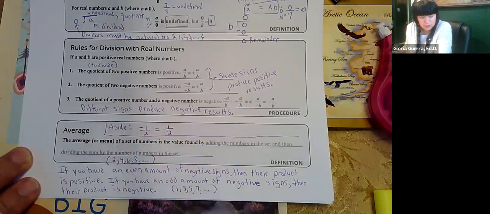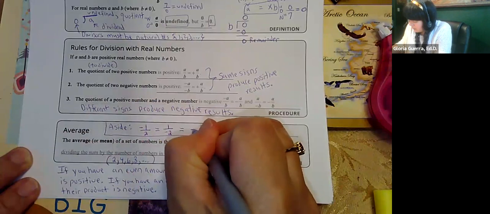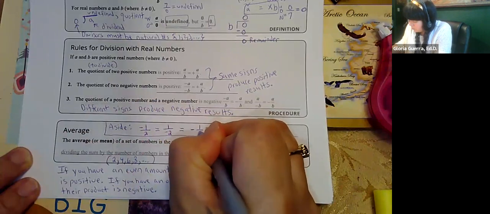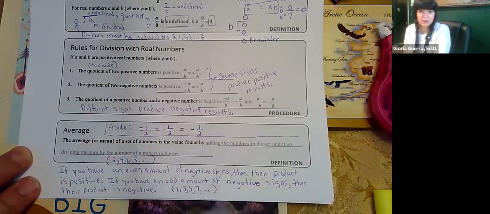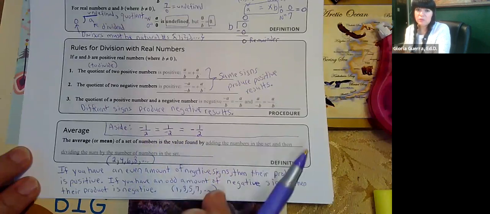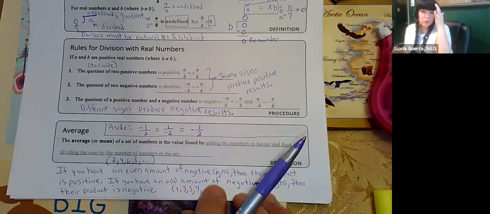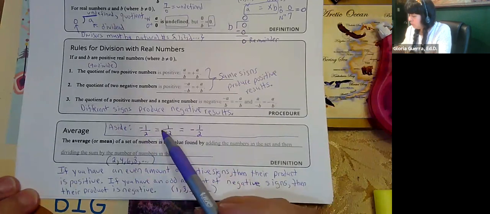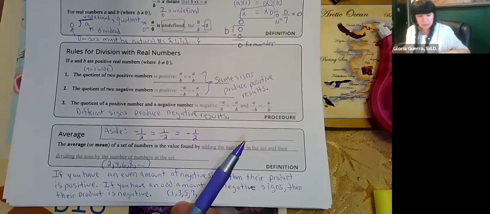And also, if the student writes a negative right in the middle of the fraction, that's also saying the same thing. This is negative 1/2, this is negative 1/2, this is negative 1/2. This is all the quantity of negative 1/2. So when you type your answers in the computer, you do have that option. You can put the negative in the numerator or the denominator, or right in the middle. So you do have that option, okay?